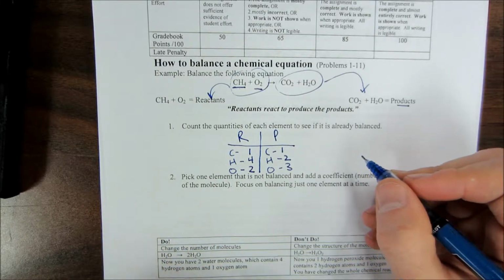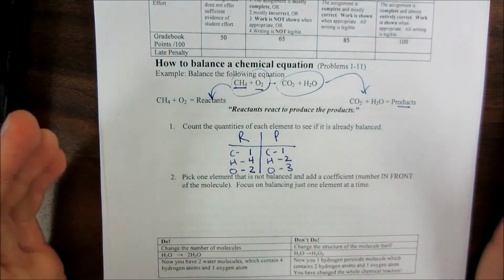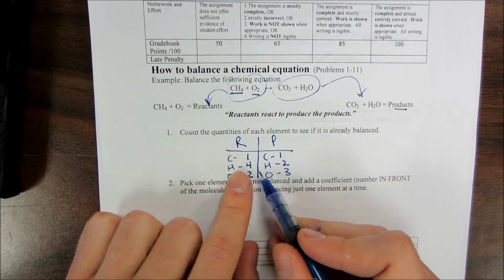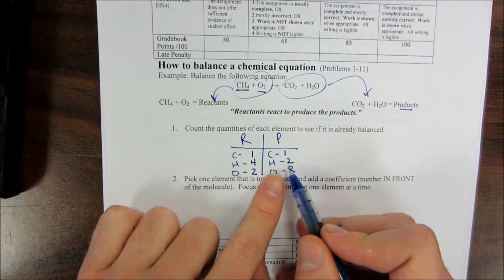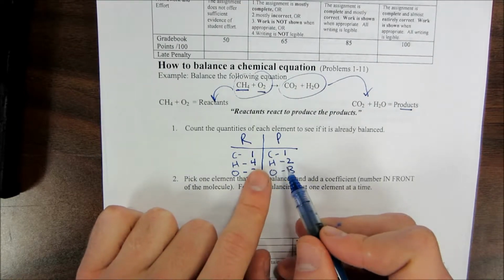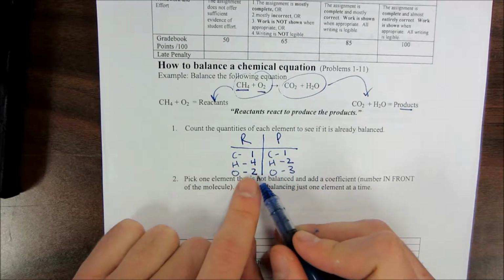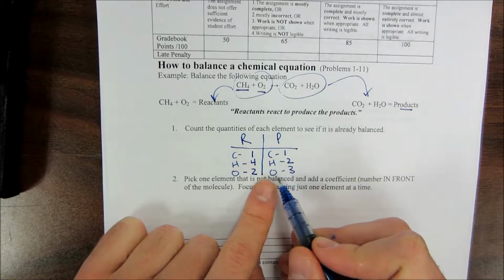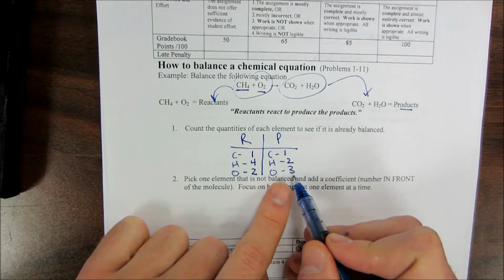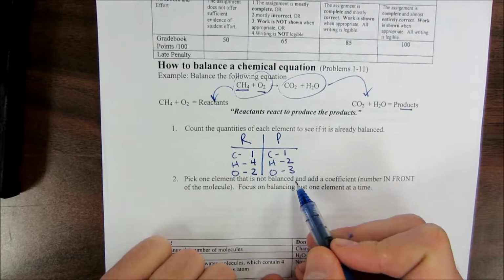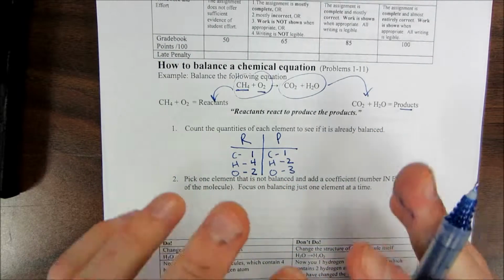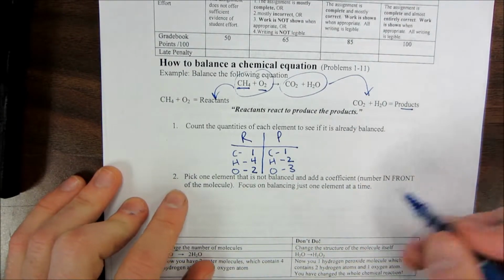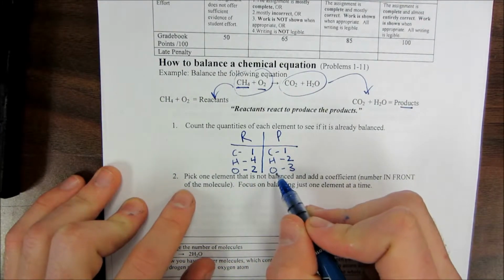The next thing we're going to do is just pick anything that's not balanced and balance it. Oh, and we can see right here that we ended up with fewer hydrogens than we started with, so we're apparently destroying hydrogen. That can't be. And we're ending up with more oxygens than we started with, so we're violating the first law of thermodynamics there, that we're creating matter, we're creating an extra oxygen. So we need to make this right. We need to basically correct this chemical equation. So let's start by balancing whatever is unbalanced.